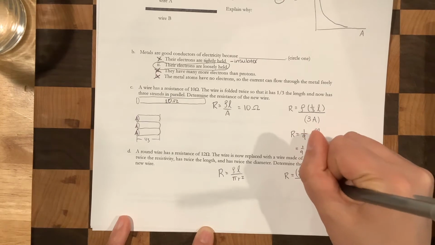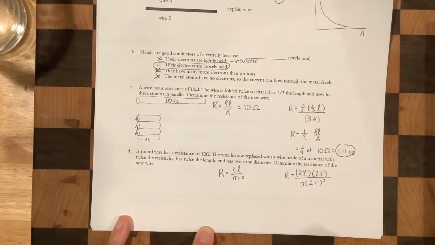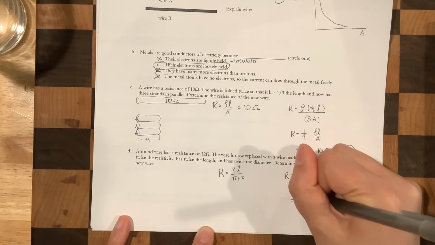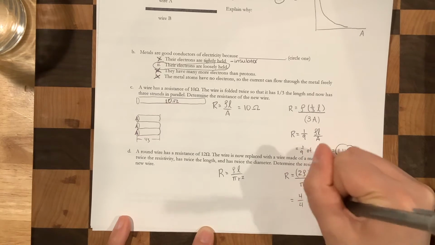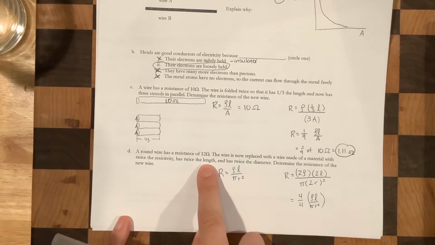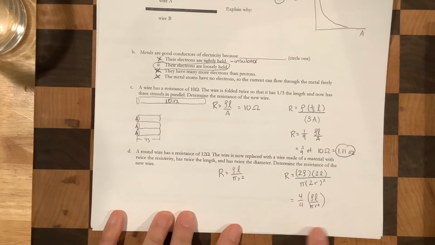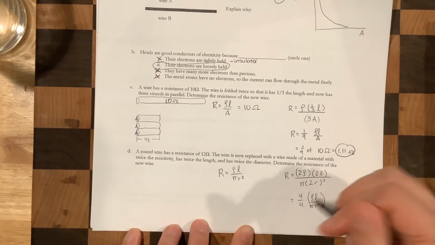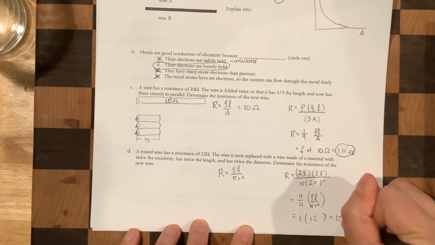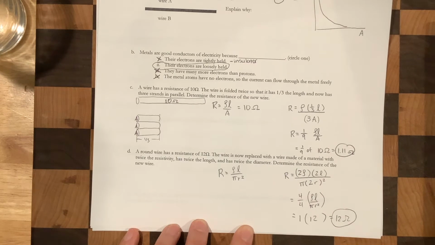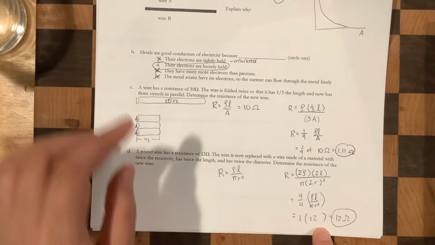So doubling the radius, if I rearrange this now, I have 4 over 4 times the original resistance. So if my original resistance is 12, it's still 12. 4 over 4 is 1, so I have 1 times the original. That's still 12 ohms. So even though I made it a more resistive wire and a longer wire, doubling the diameter actually quadrupled the area, and so there was no change to the resistance.